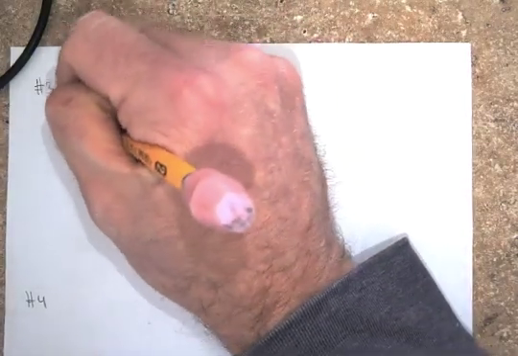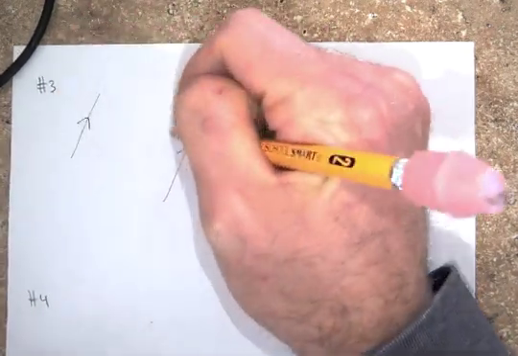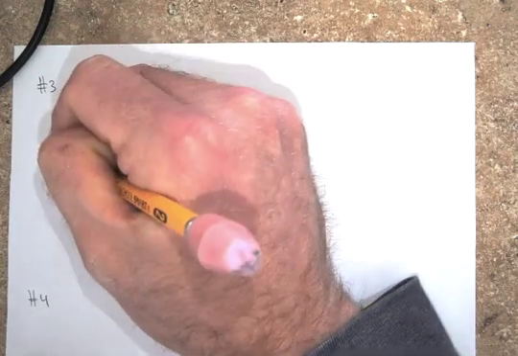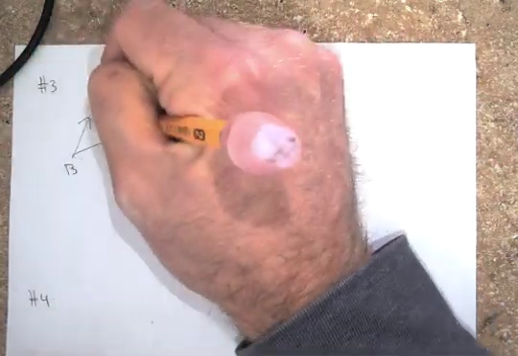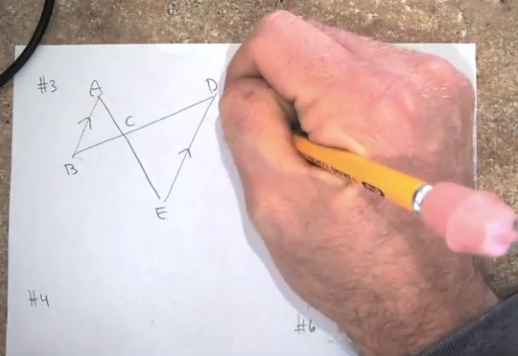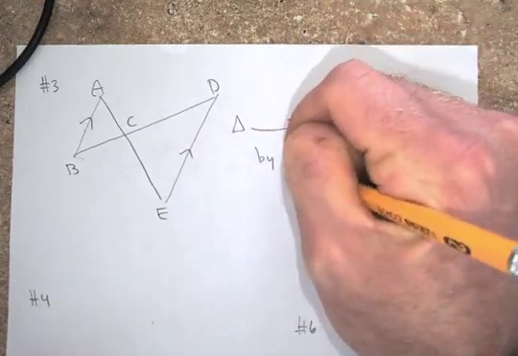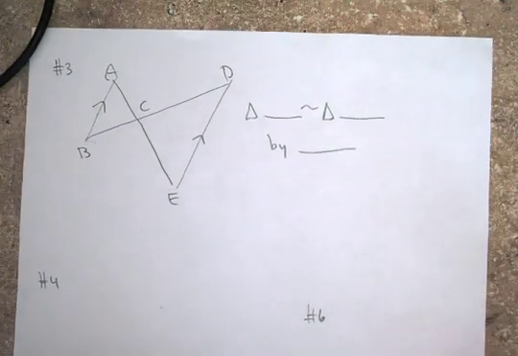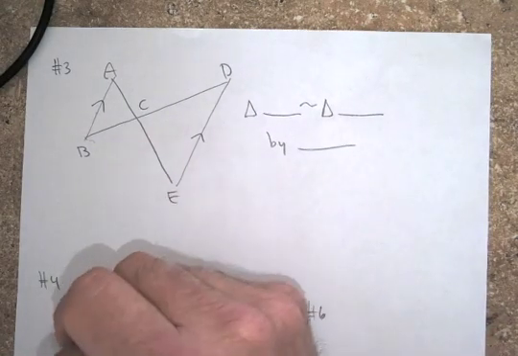Okay, number 3, draw this. Parallel sides. A, B, C, D, E. Okay, go ahead and figure that one out. Number 4, look like this.